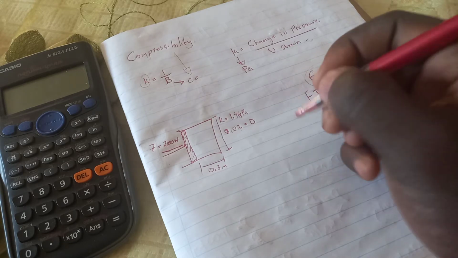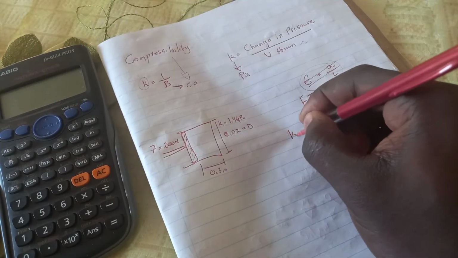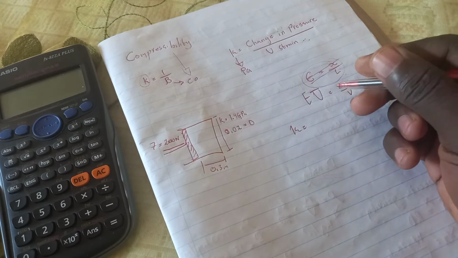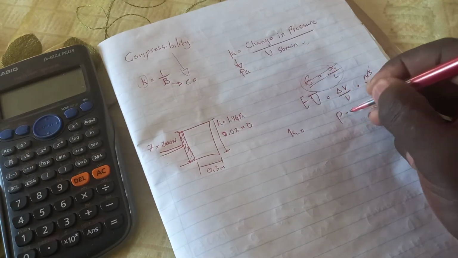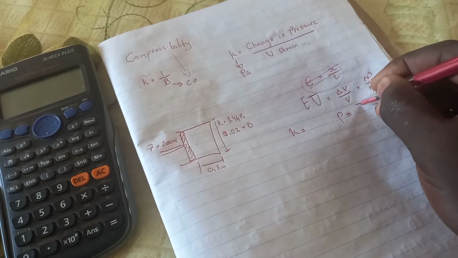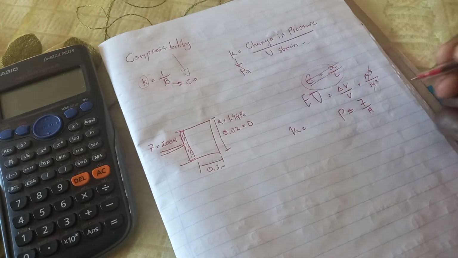So the bulk modulus, which is K, can also be calculated as follows. We know that pressure is force over area, right?